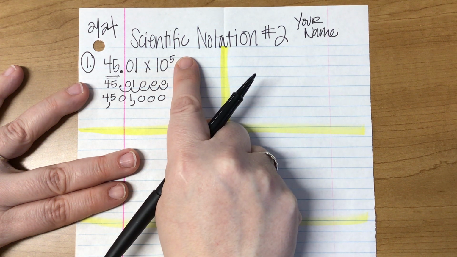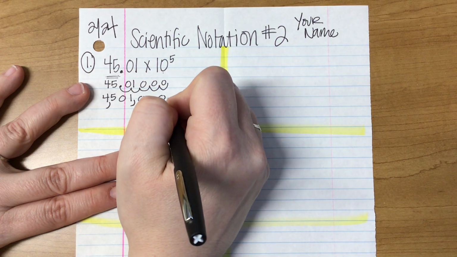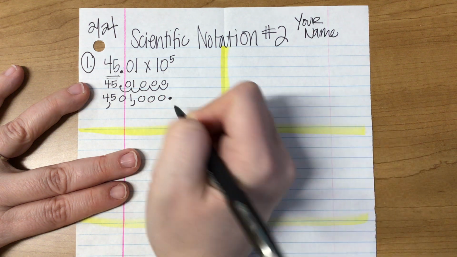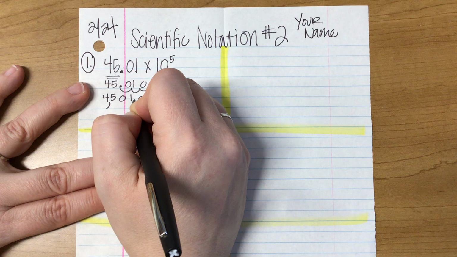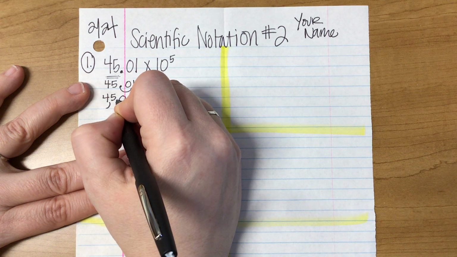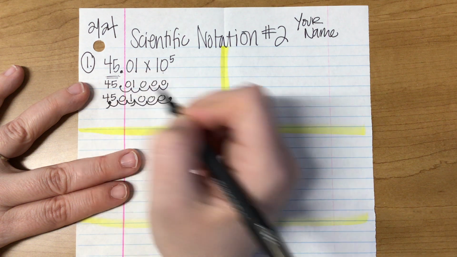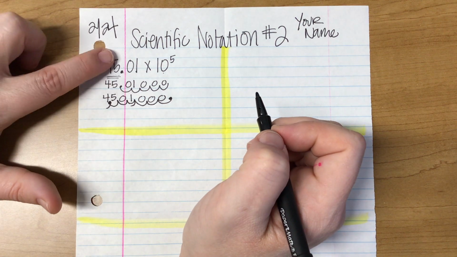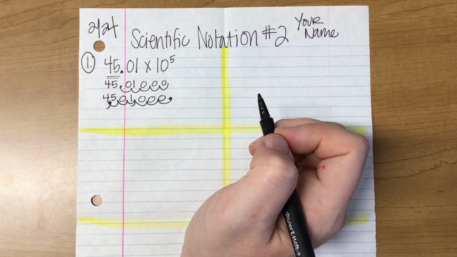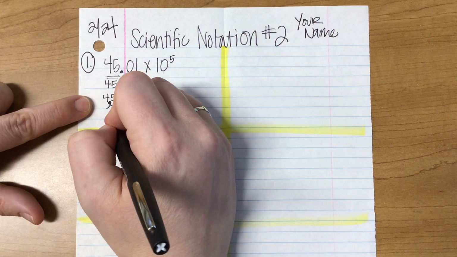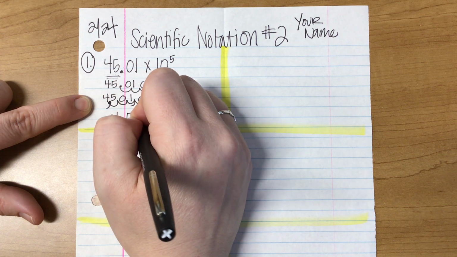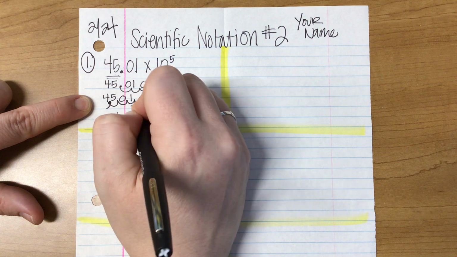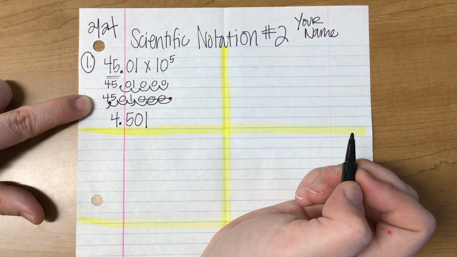Let's fix it. So what should have happened, I should have gone 1, 2, 3, 4, 5, 6 moves. Instead of it being 45.01, it should have been 4.501, and then I can ignore the rest of the zeros.